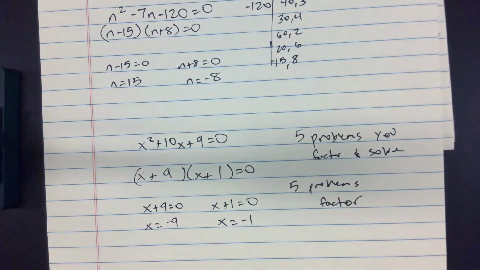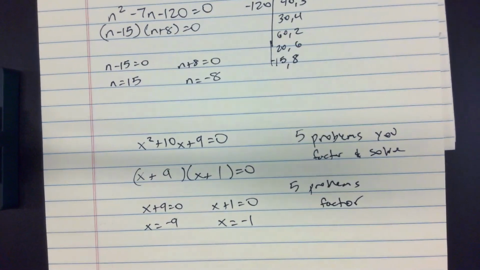How do I know when I have to solve and when I just have to factor? Does anyone know? What's the key to let me know I have to solve? When there's an equal sign. If there's ever an equal sign, you have to solve them. If there's not an equal sign, you just factor them. Okay, go for it.